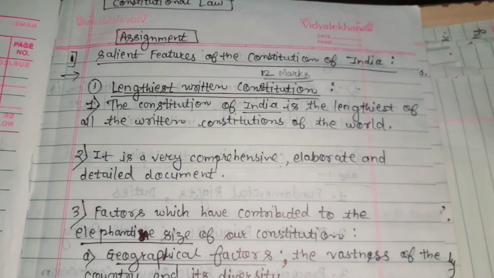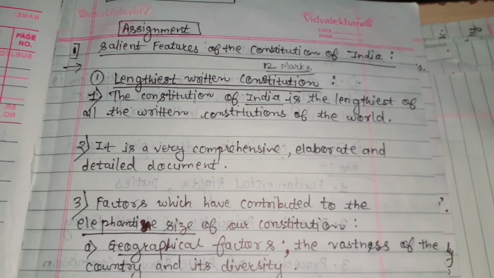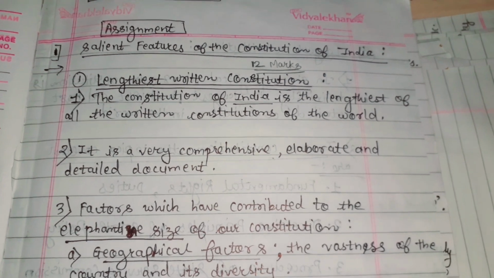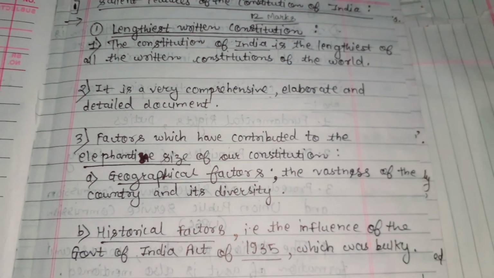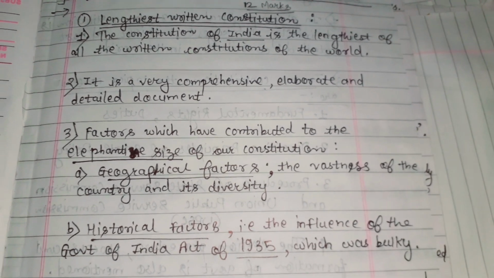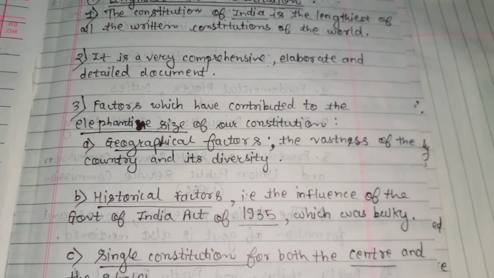In the previous video, we have seen the salient features of the Constitution of India. Among that, first is the lengthiest written constitution. So why is it the lengthiest? Because it is a very comprehensive, elaborate and detailed constitution.